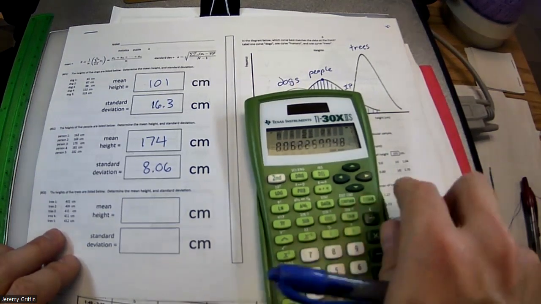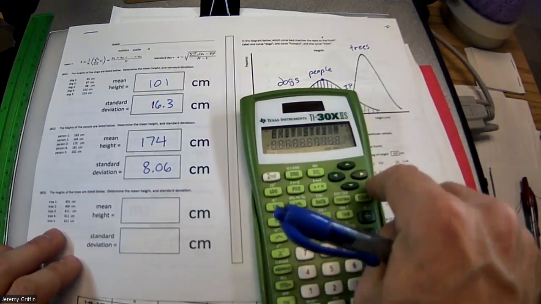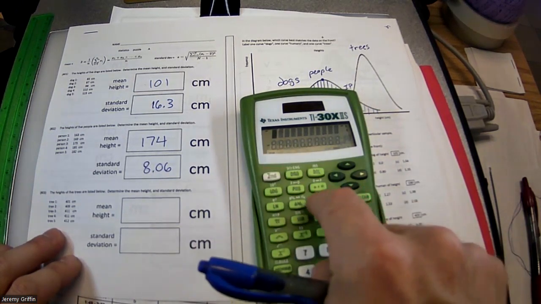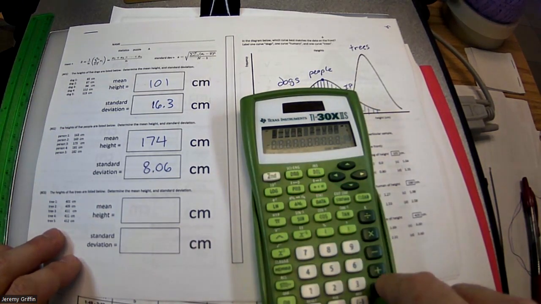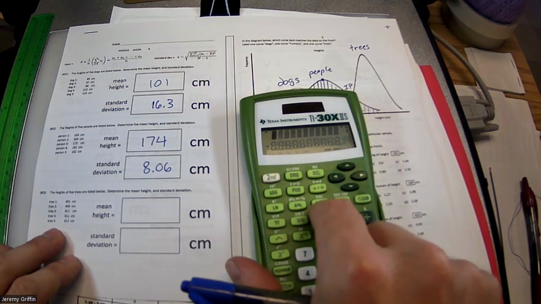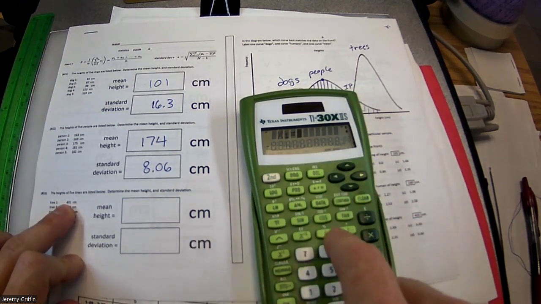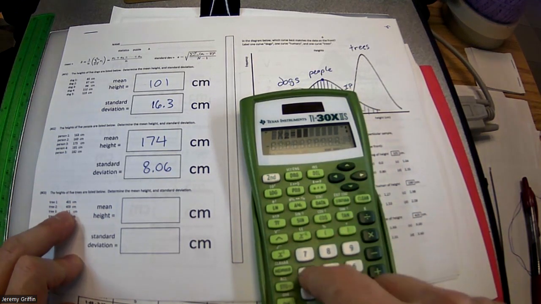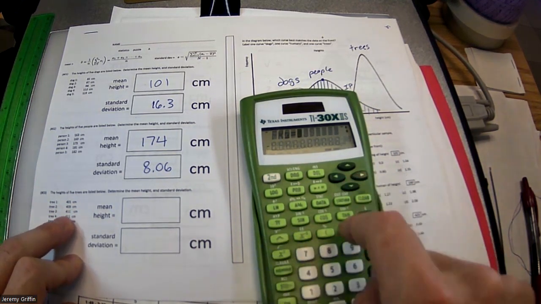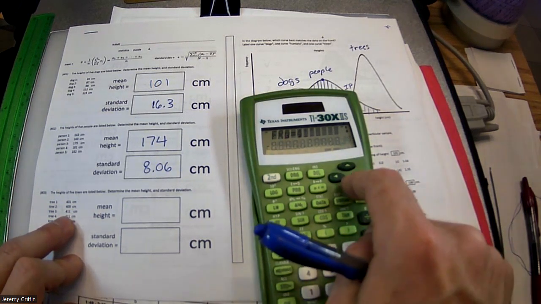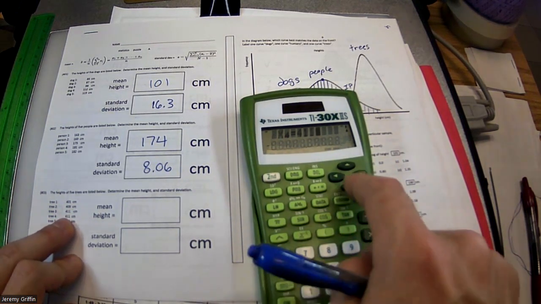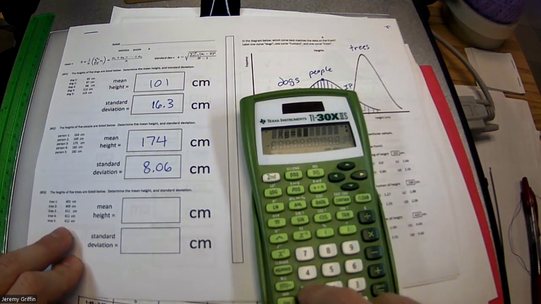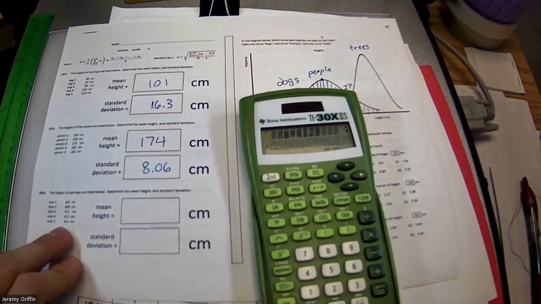Trees. So I'm going to clear out my data. Second exit stat, yes. Second stat, 1 variable. Hit data, X1. My first tree is 401 centimeters. Scroll down, scroll down. My second tree, scroll down, scroll down. Third tree, scroll down, scroll down. Fourth tree, scroll down, scroll down. Fifth tree. Okay, so now I got my 5 trees punched in.